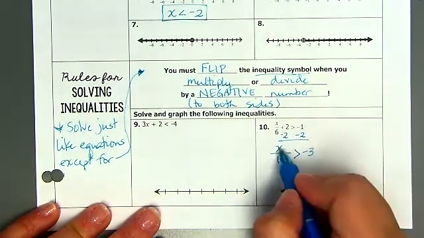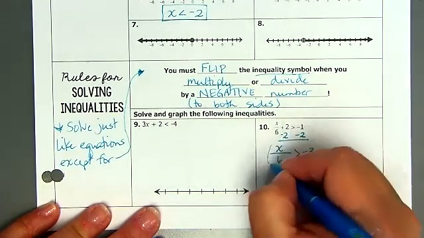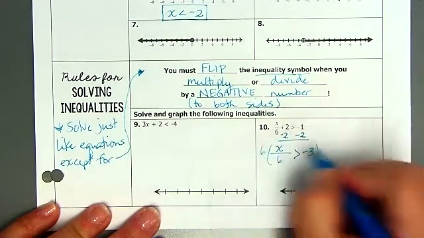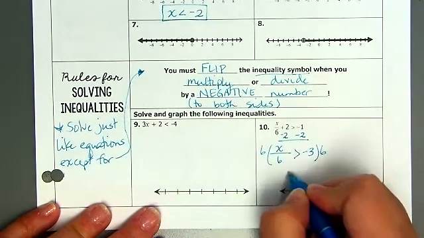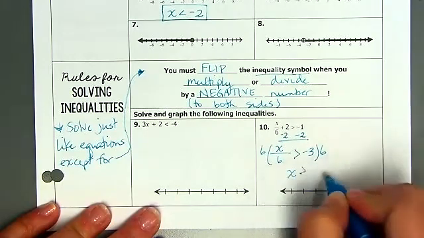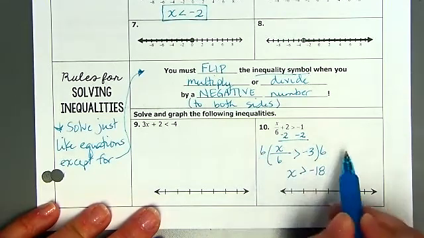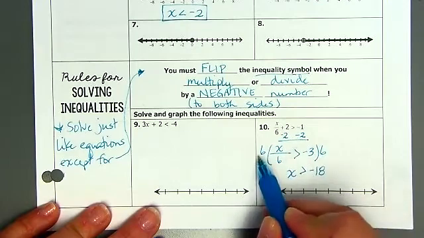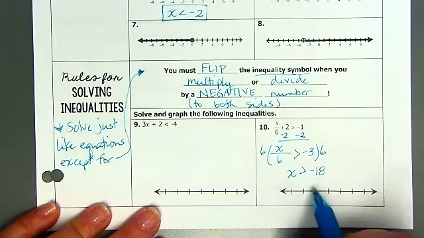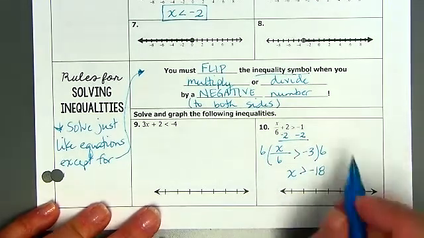They're dividing right now, so to undo that division, I'm going to multiply by 6 to both sides, and I get x is greater than -18. Here, I'm multiplying by a positive, so I don't flip the inequality symbol.